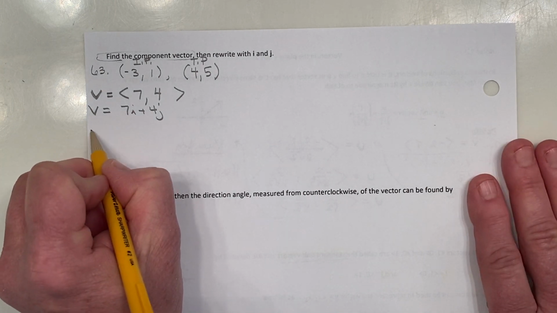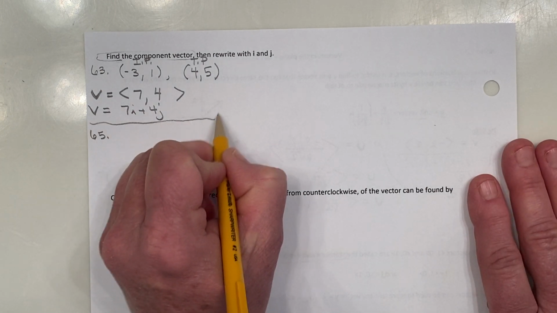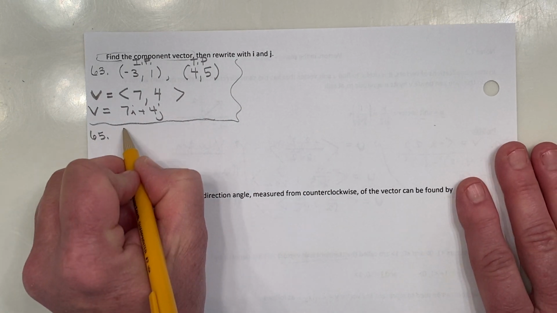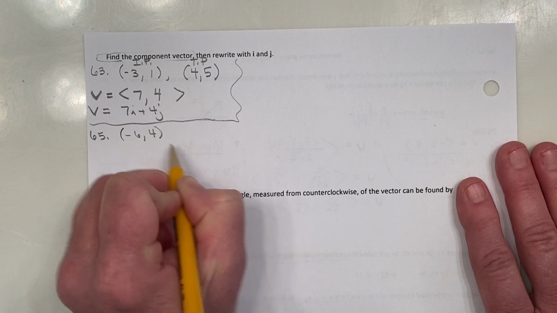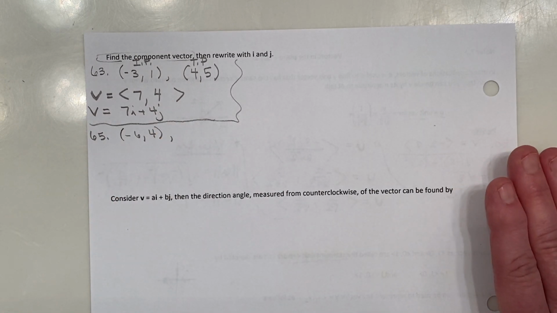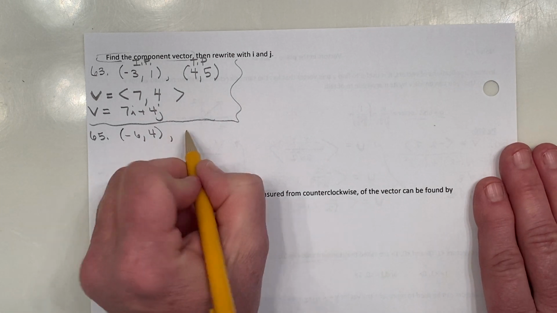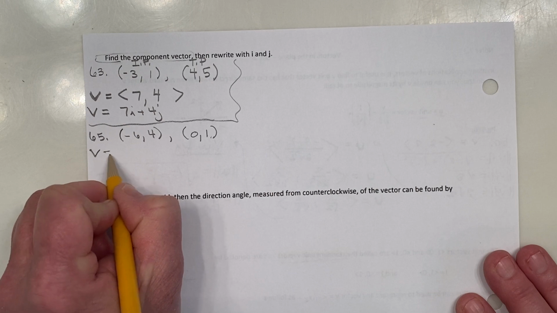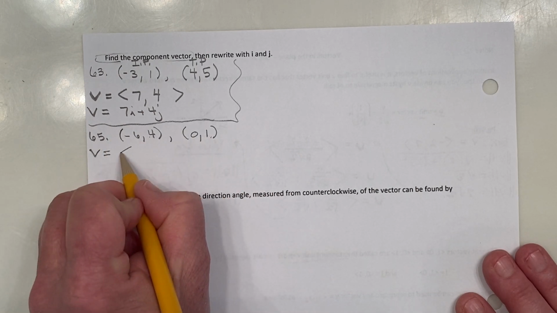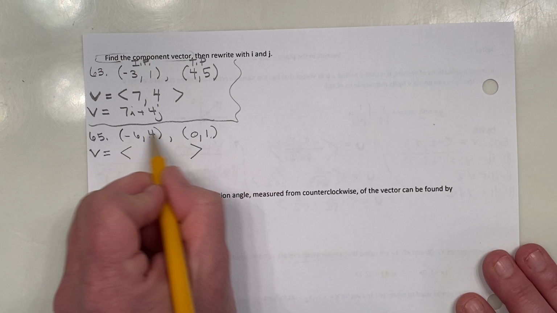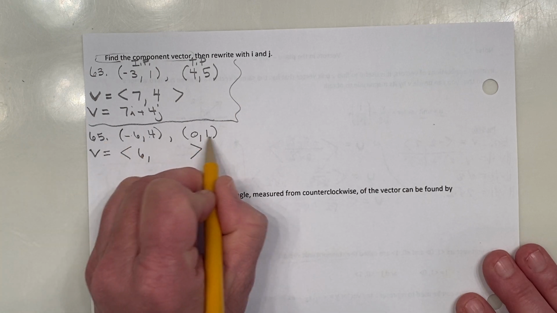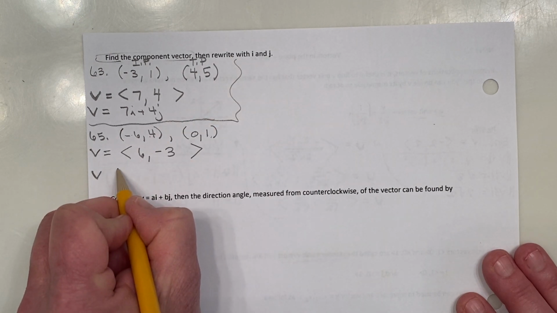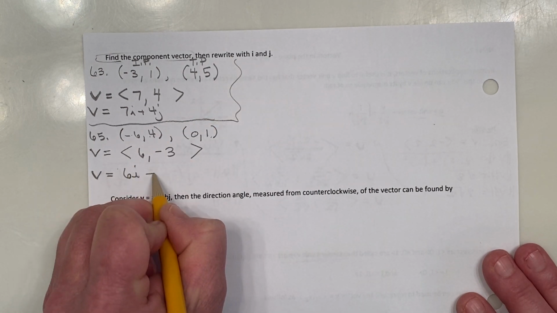I'm even going to do 65 too. So here's 65. Initial point, terminal point. We'll call it vector V also. So initial, terminal, subtract the x's. 0 minus negative 6 is 6, and 1 minus 4 is negative 3. And to rewrite with i and j is as simple as 6i minus 3j.